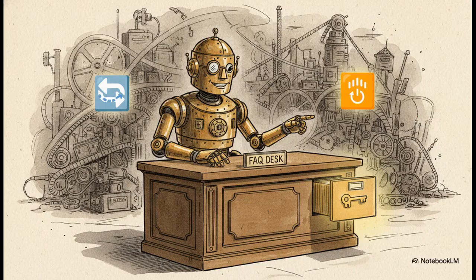And this brilliantly illustrates why that matters so much. Look at these 2 prompts. How can I reset my router versus what are the steps to restart my Wi-Fi box? To a rigid old-school search engine, those use completely different words.